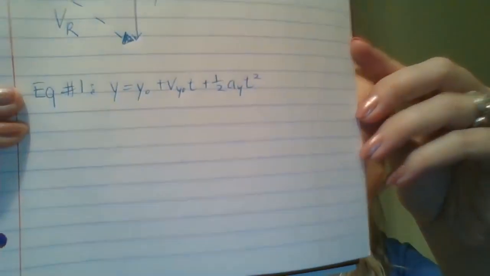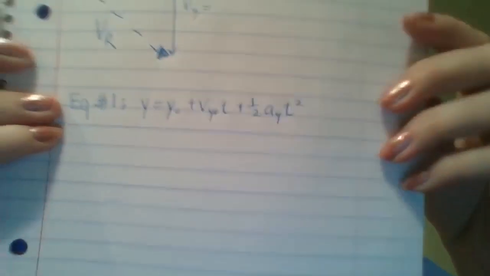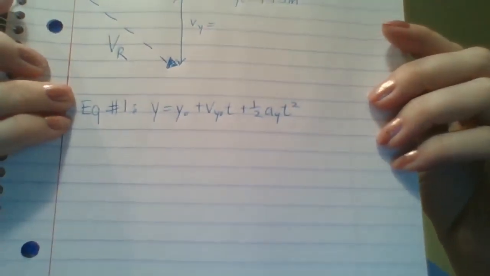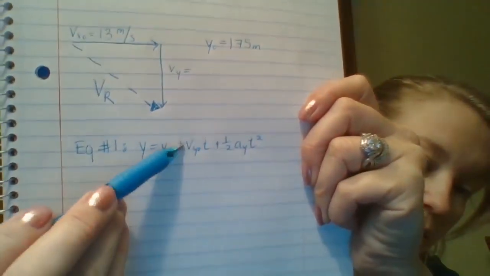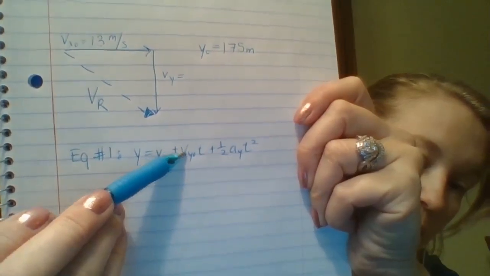And I'm going to find T. If you remember that this is a free fall in the vertical direction, you'll know that this term right here becomes 0 because Vy0 is 0. So you can actually cross that part out. So I'm going to plug in the information. I know that it's going all the way to the ground. It starts at 175 meters above the ground. The acceleration is -10. And I'm looking for T.